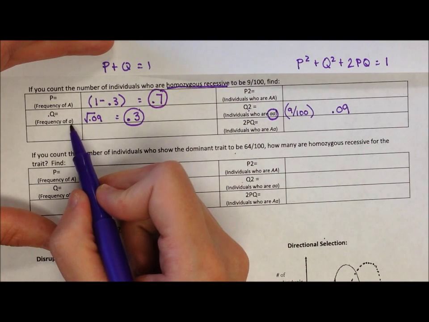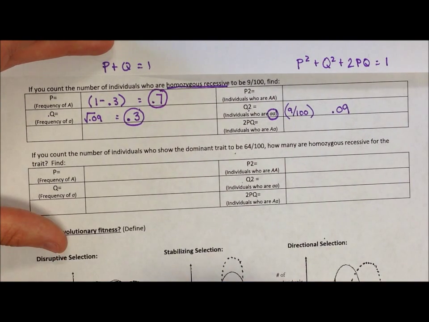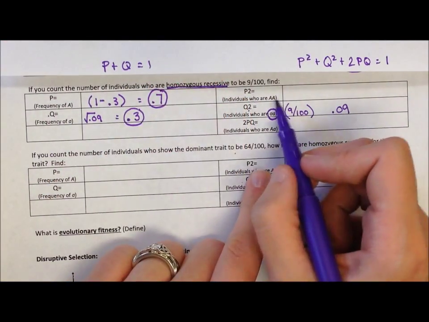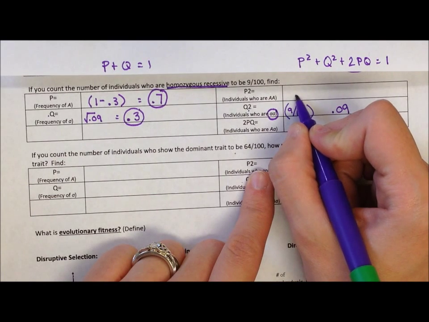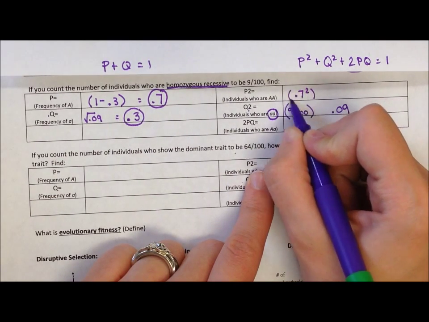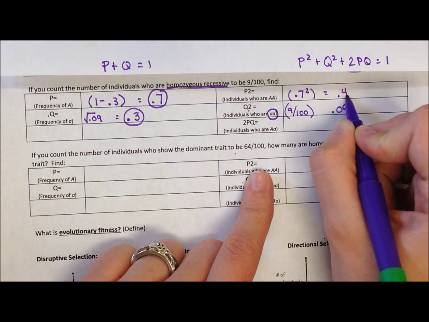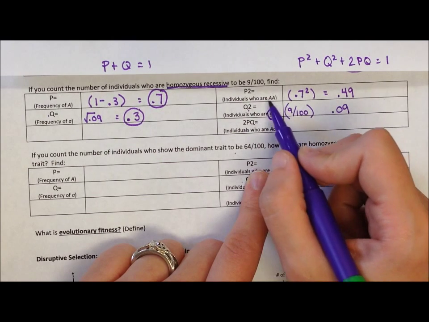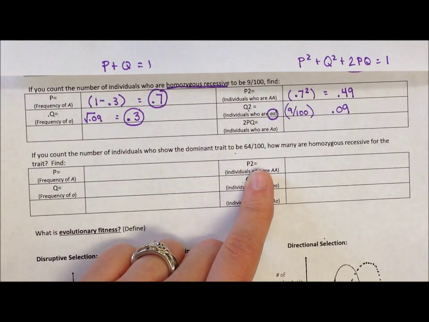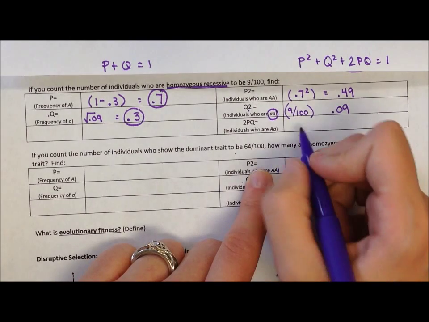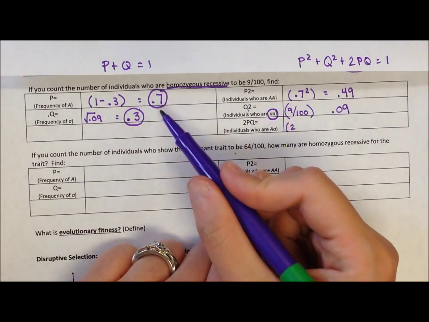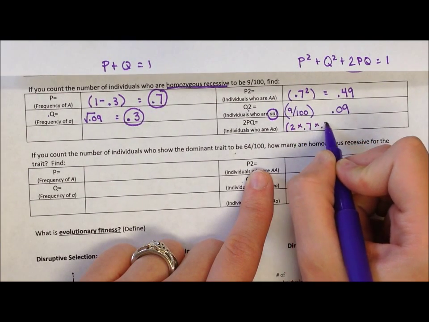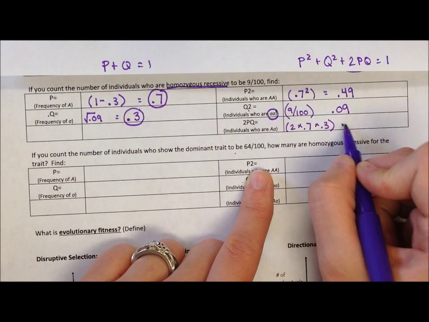So this tells me how often we see a little a or a big A in our population. Let's go back over here and figure out how many people actually look that way. So for p squared, we take that number, 0.7 squared, and that gives us 0.49. So in this population, 0.49, or 49% of the people, are big A, homozygous dominant for this trait. 2pq, we're going to take 2. Once again, we use these numbers, not these. 2 times 0.7 times 0.3, and that gives us 0.42.